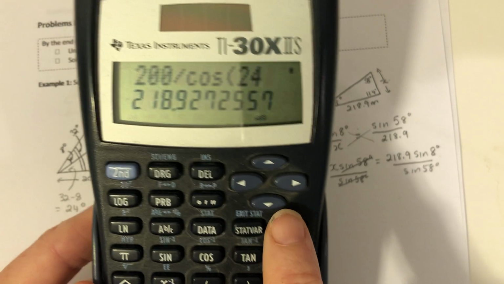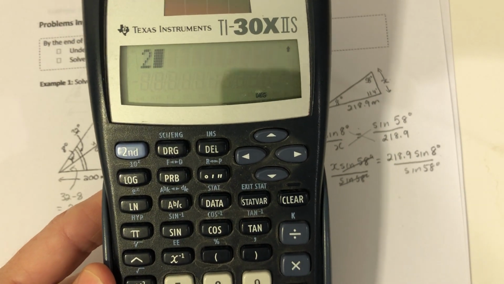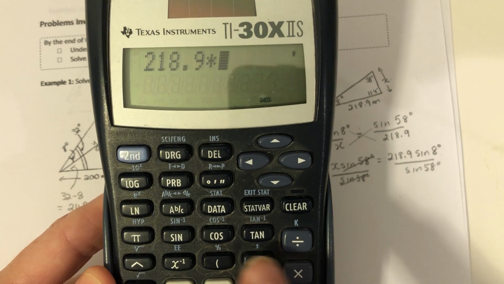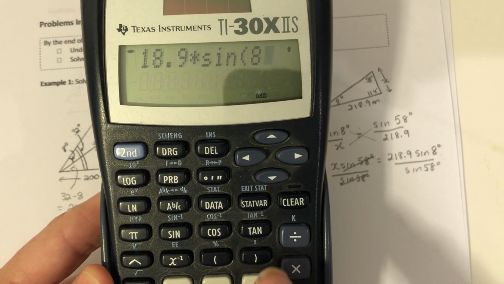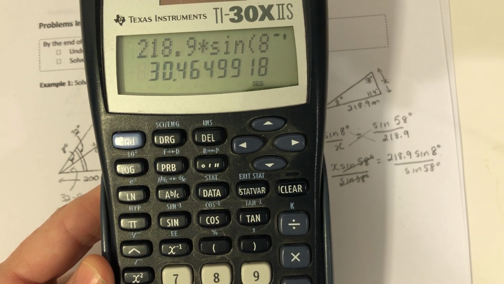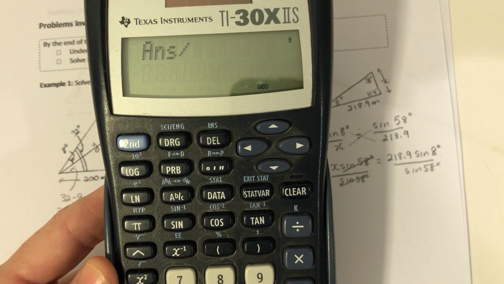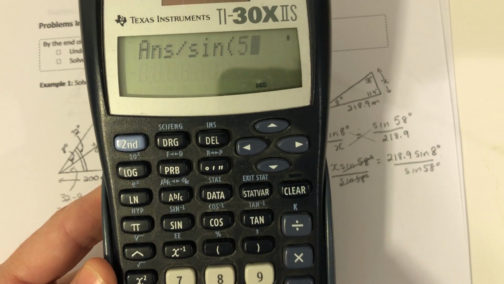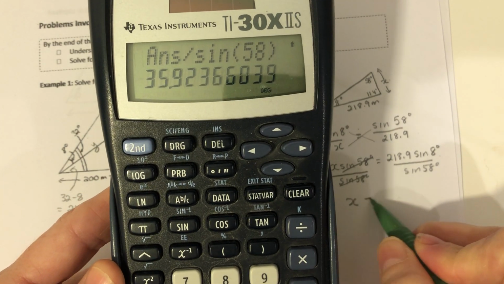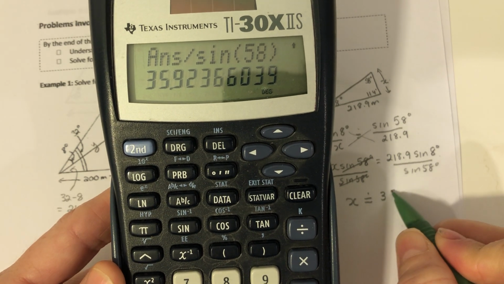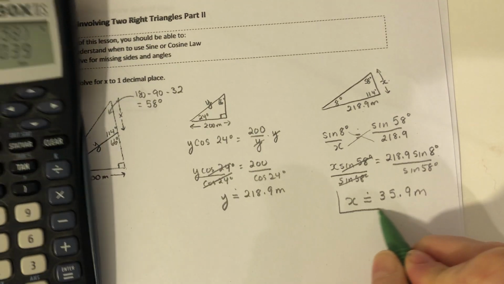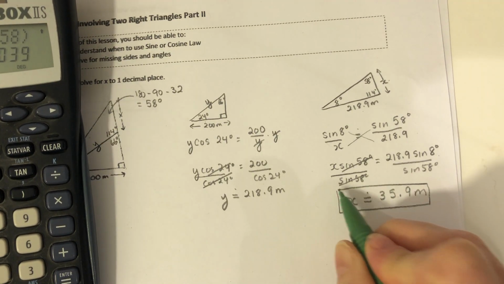So my advice to you when you put this in is to go 218.9 times the sine of 8 degrees. Then let's push equals. So we get the answer. Now we're going to divide that answer by the sine of 58 degrees. And the approximate answer for x to 1 decimal place will be 35.9 meters. And that is going to be our answer.